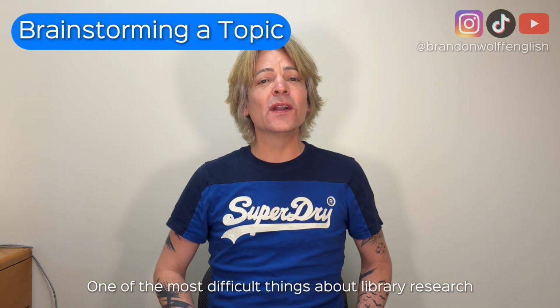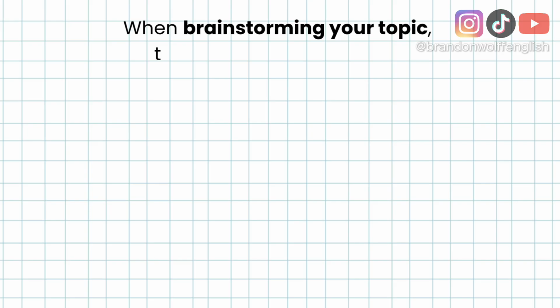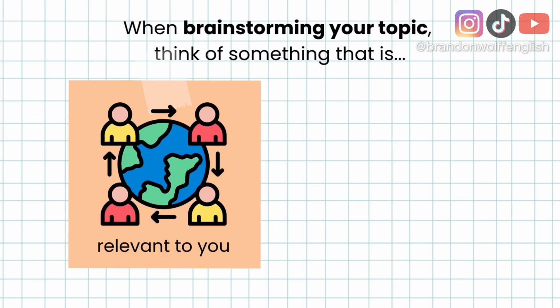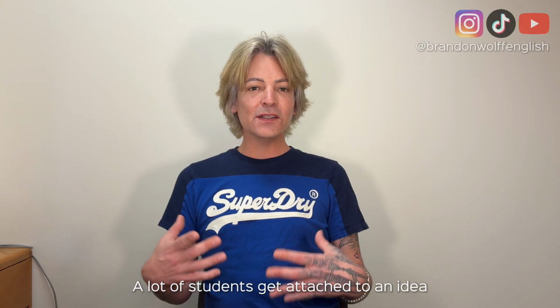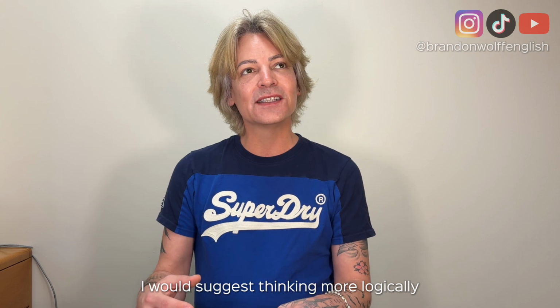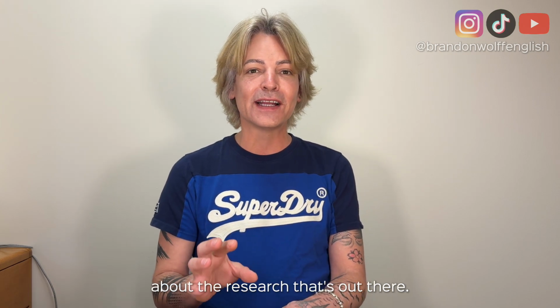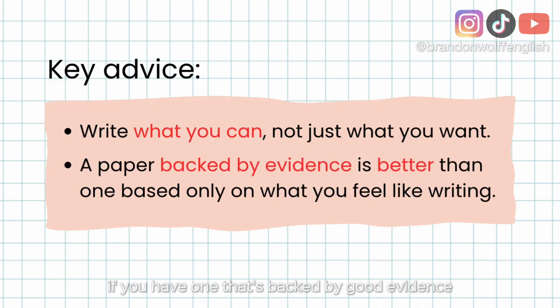One of the most difficult things about library research is coming up with a topic. When you're brainstorming your topic, think of something that's relevant to you and something that is a new topic that hasn't been fully explored. A lot of students get attached to an idea of what they want to write emotionally. I would suggest thinking more logically about the research that's out there. Write the paper that you can write rather than writing the paper that you want to write. You'll write a much better paper if you have one that's backed by good evidence to support your claims than if you write a paper that's just a topic that you feel you really want to write about.